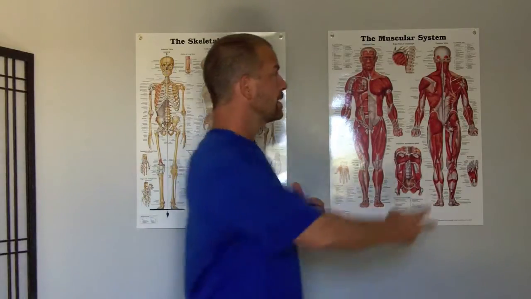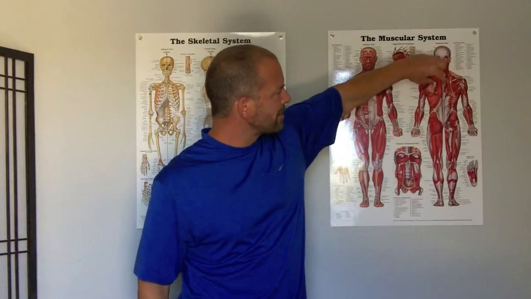Now, for you lat dominant people like myself, you will feel it more in your lats. Even when I'm just going through the motions of doing this, I can feel my lats almost pump up. I can really feel them contracting. But I really have to focus and think about my upper back, this mid and lower trapezius, as well as the rhomboids. It's hard for me to tap into those areas, whereas it's easy for me to tap into the lats.